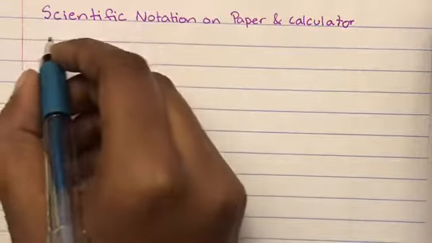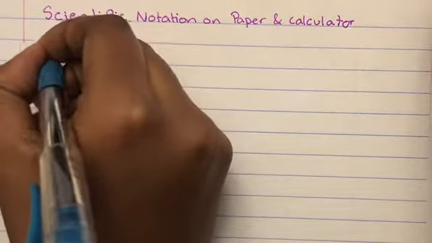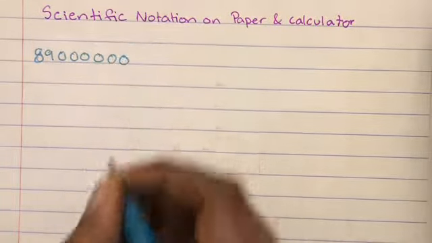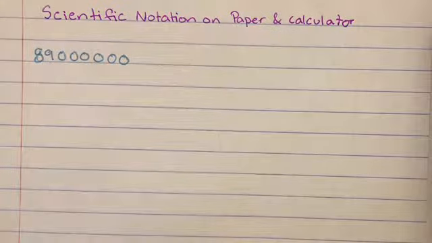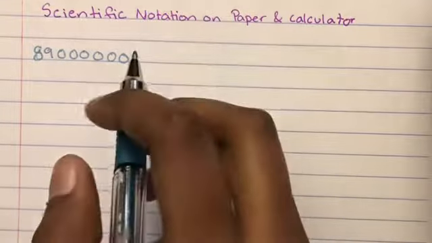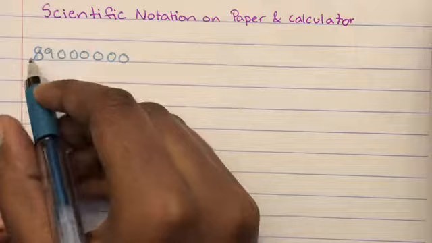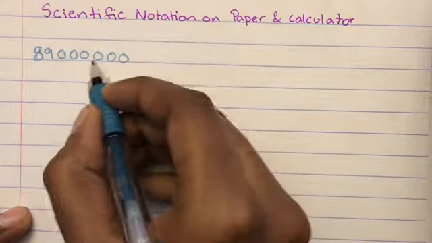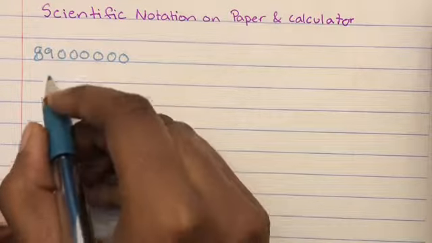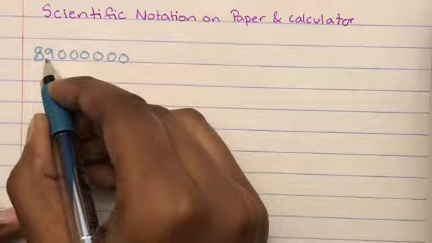Let's see an example. Suppose you have 89,000,000. And that's a really long number, right? Let's see how we can make this number a smaller number. So to do this, we first are going to count how many places we have to move down, because scientific notation is always between 1 and 10. So we have to put the decimal point right there.